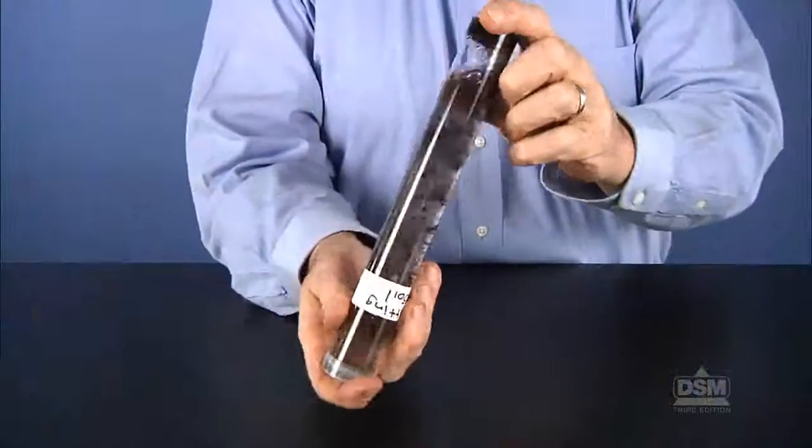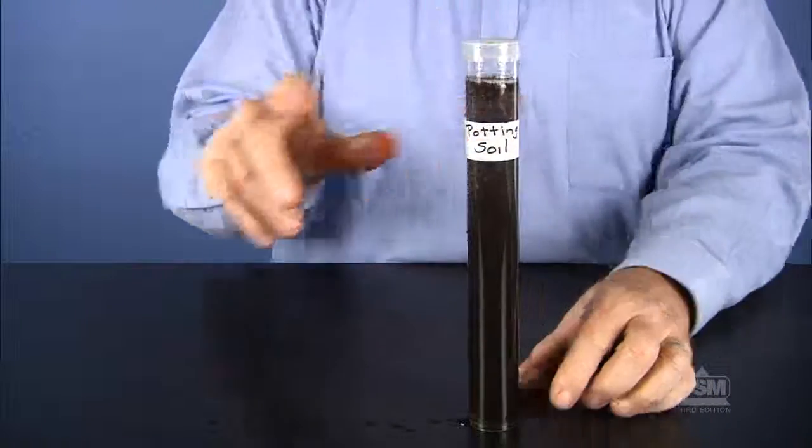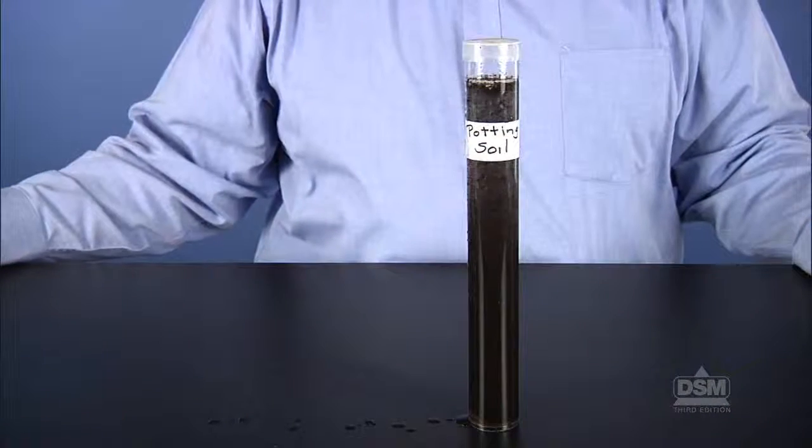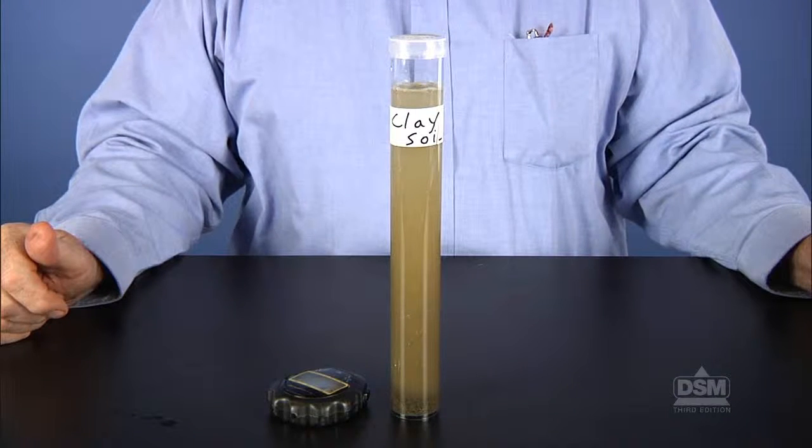Explain to teams that they are experimenting to find out how long it takes each type of material to settle and which materials settle faster or slower than others. Instruct one team member to shake the tube gently until the material inside is distributed throughout the water. Then set the tube down and say "go," at which time the other team member starts timing. When the particles have settled to the bottom of the tube, stop timing.